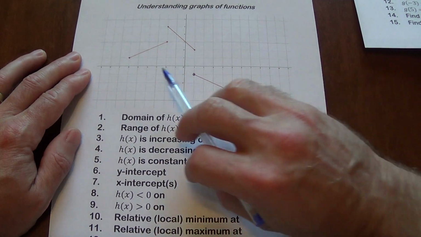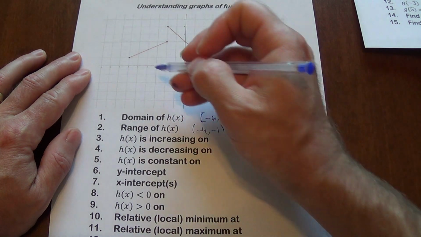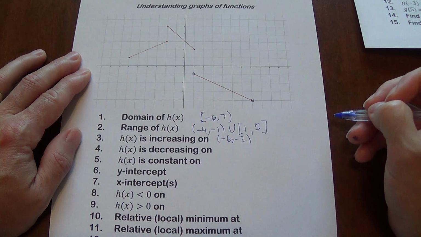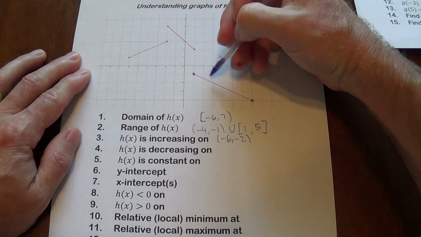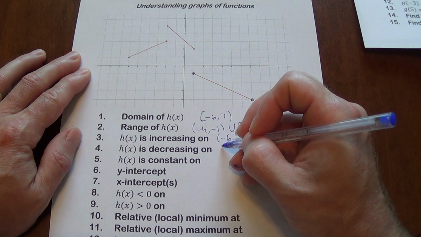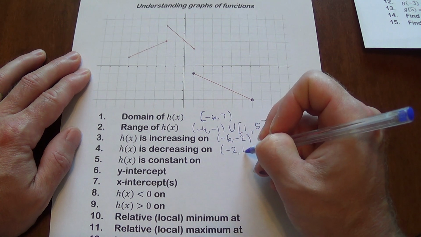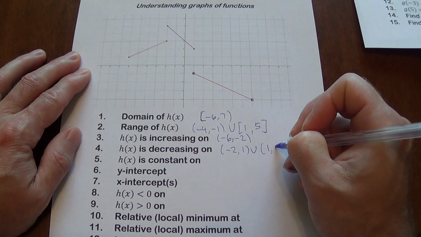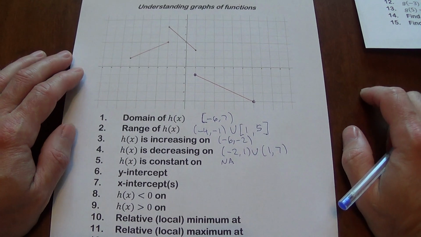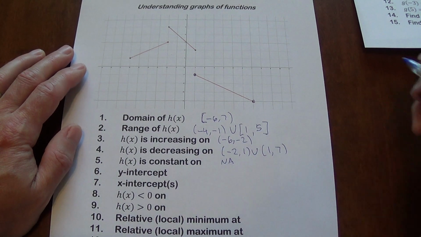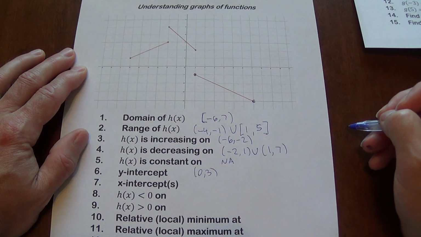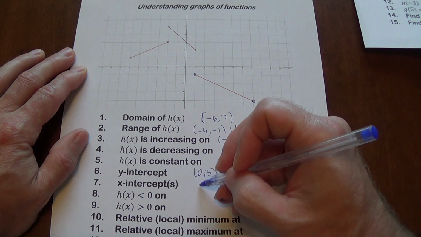Where is it increasing? Increasing only here. So it's going to be from -6 to -2. Those we always write as open intervals. Decreasing here and here. Please write them separately because you do have a break. So it's going to be from -2 to 1, as well as from 1 to 7. Constant does not happen here. We don't have any constant behavior in the horizontal line. Y-intercept you have right there, (0, 3). X-intercept, it does not cross the x-axis, as I hope you can see, so we have none.